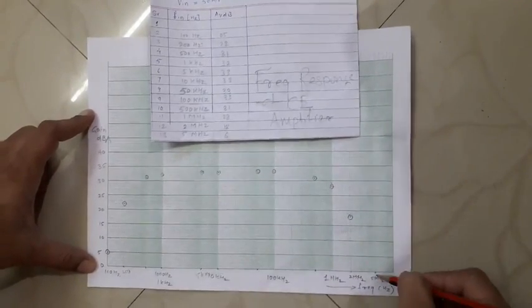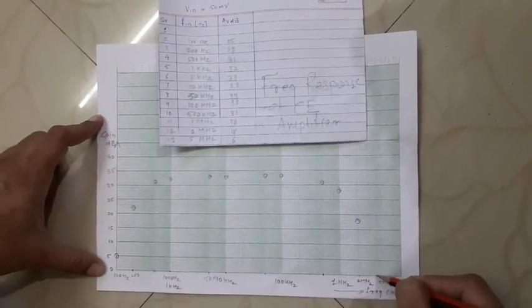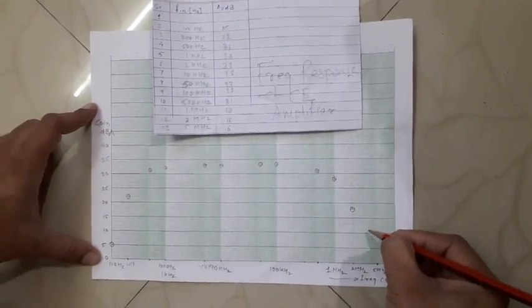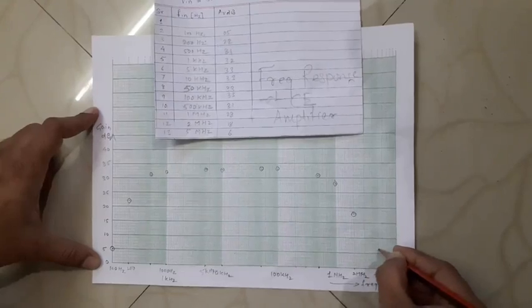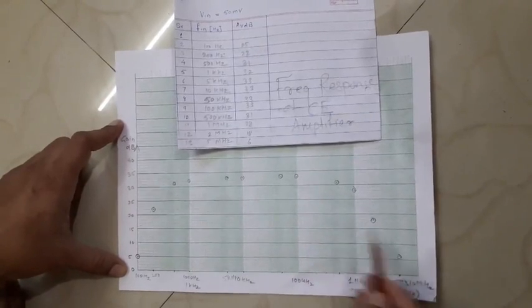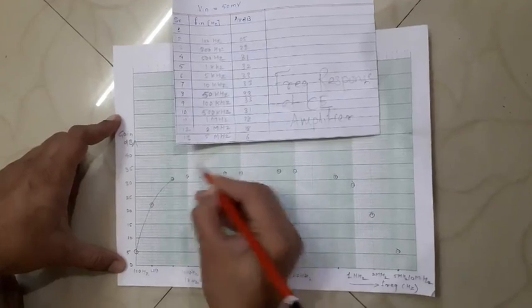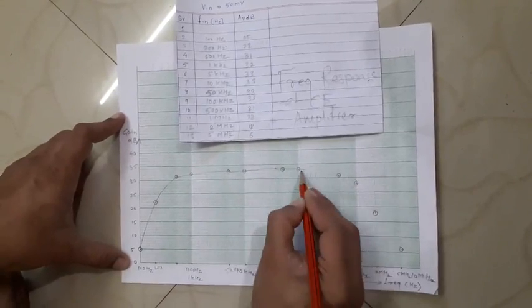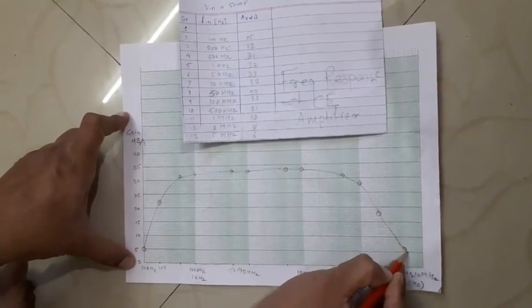And at 5 megahertz it is 6 dB. Counting 2 megahertz, 3 megahertz, 4 megahertz, 5 megahertz, at 5 megahertz I have a gain of 6 decibels, which comes somewhere at this point. If you have a French curve, you can draw using it to join these points, or you can draw freehand this way. I'm joining those points, assuming a sharp curve, and drawing it some way like this, you will be able to draw the frequency response.